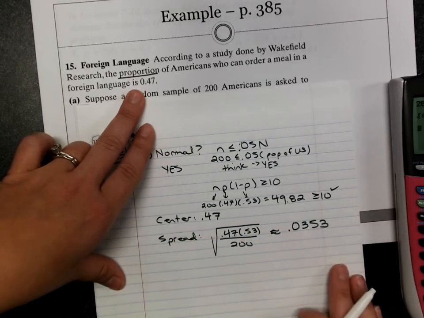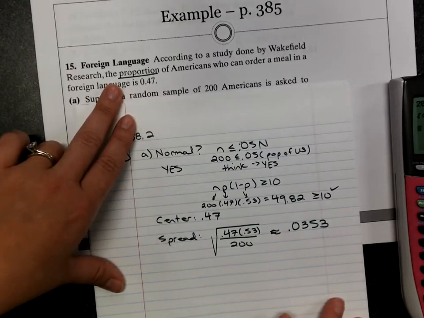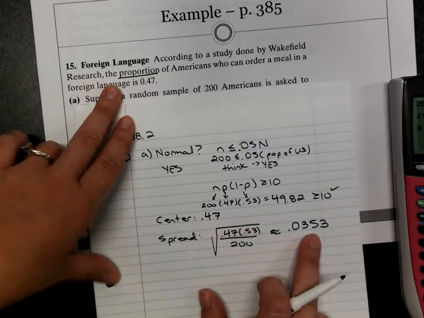And you could draw a normal curve and label it if you wanted to. I'm not going to require that for this because I think we're getting used to how to draw it. It would be centered at 0.47, and that would be your standard deviation.